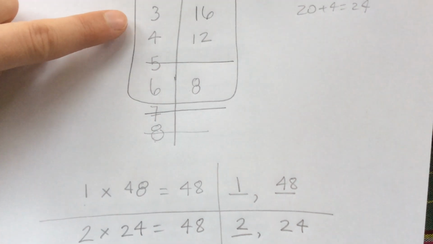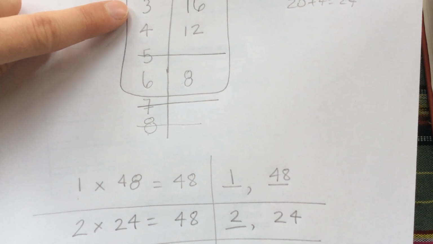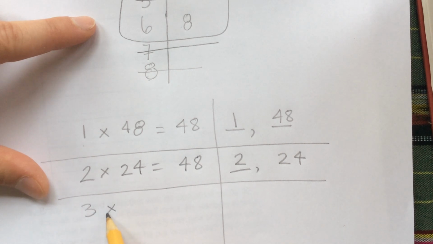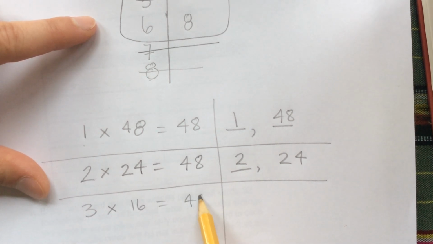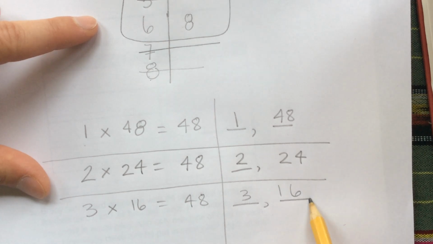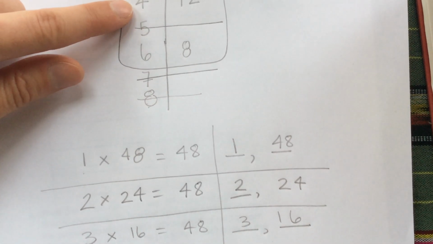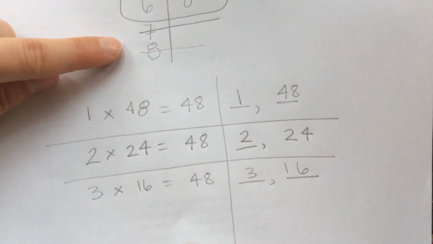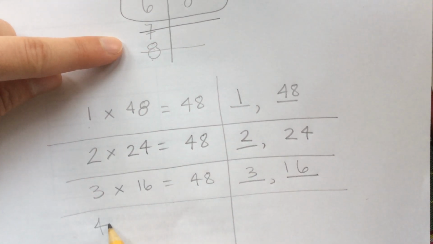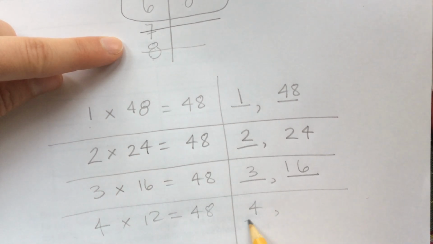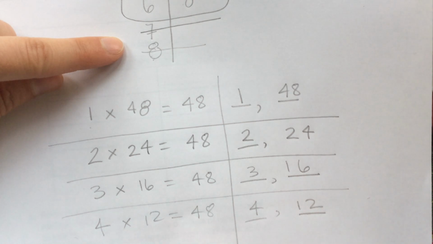Let's go back up here to 3 and 16. So we've got 3 times 16 equals 48, and the factors here are 3 and 16. And now we've got 4 and 12. So we'll come back down here and make a line. We have 4 times 12 equals 48, and so we've got these factors, 4 and 12.